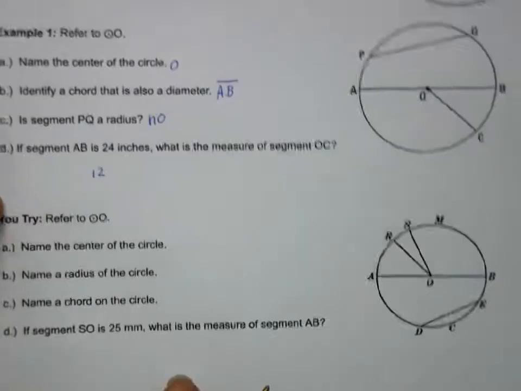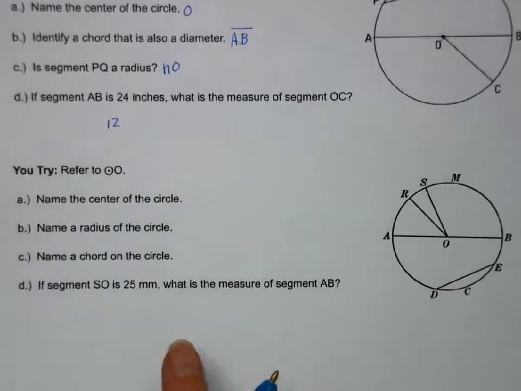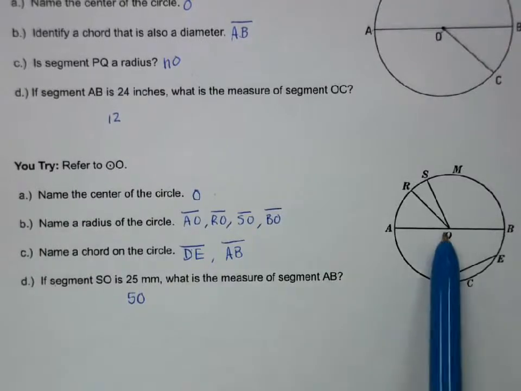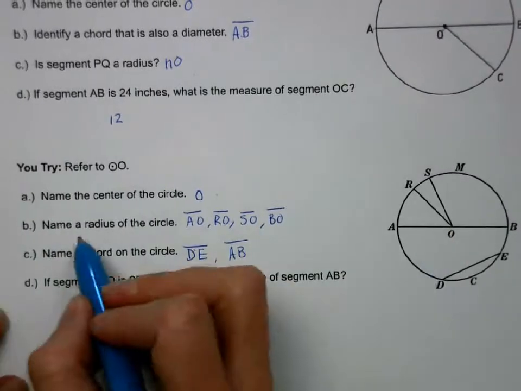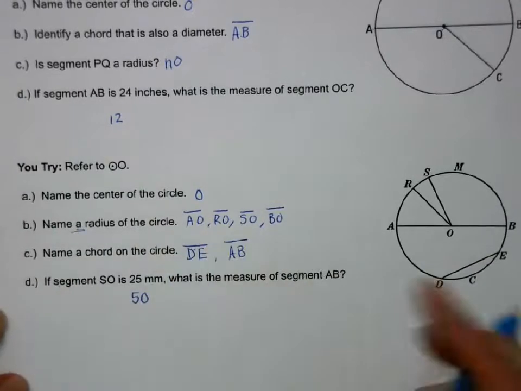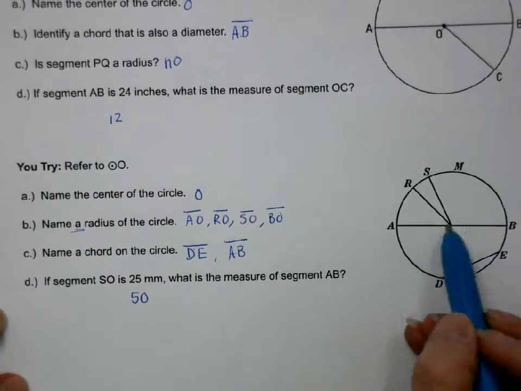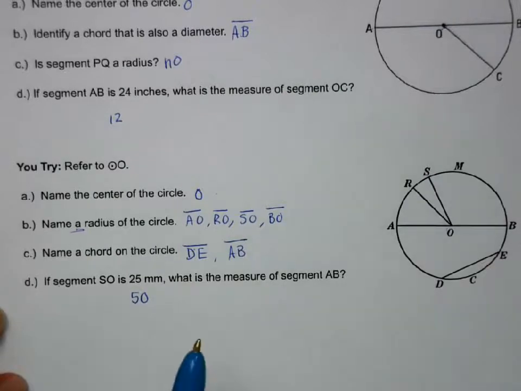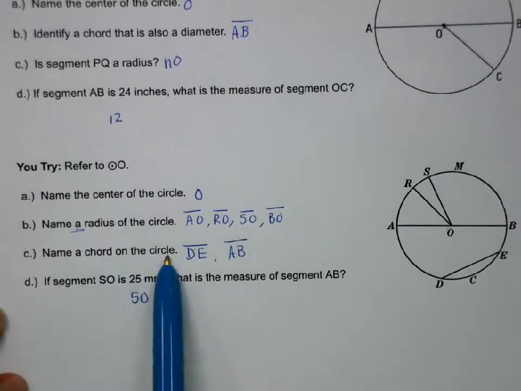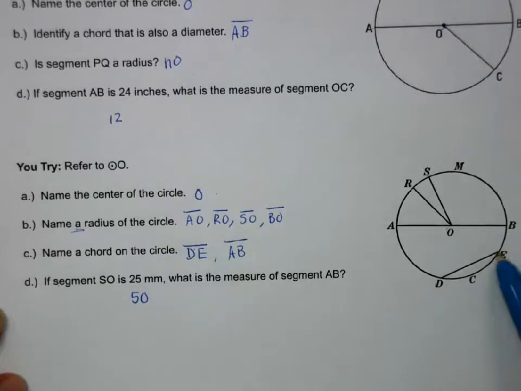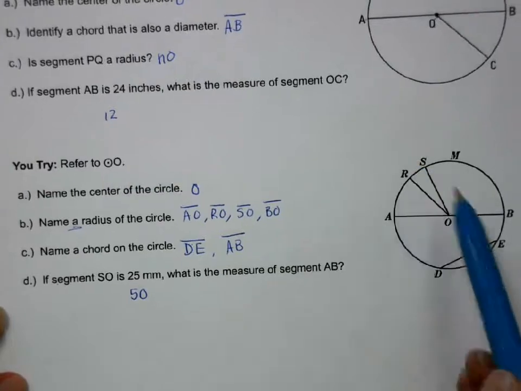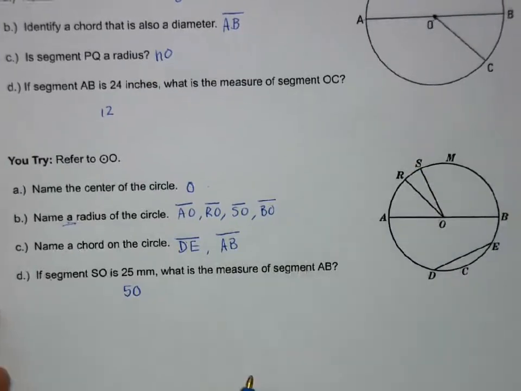Okay, so now it's your turn to try this bottom part. All right, so for this one, the center is O again. Name a radius, so you just have to have one, is anything that goes from the center to the edge. So OA, OR, OS, OB, all of those are good. There are two correct chords. Again, you just need one. So DE or AB is a chord. And lastly, if SO is 25, then AB is going to be double that, or 50.